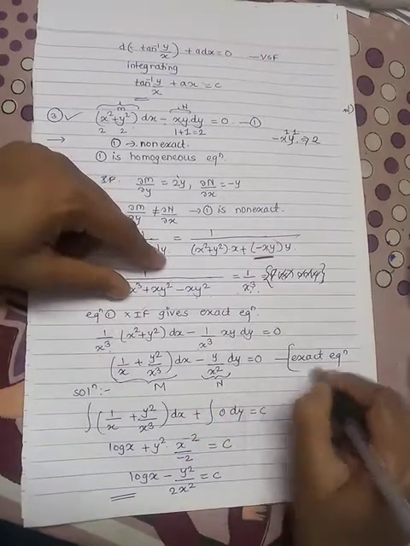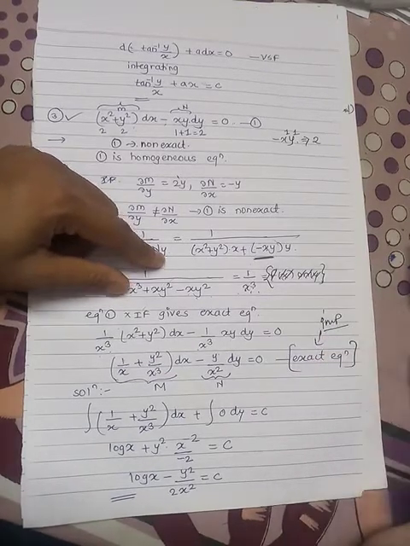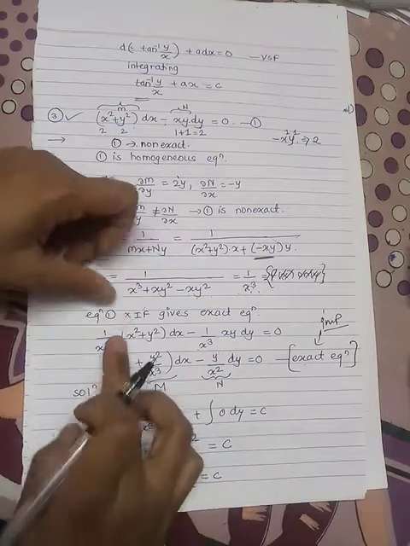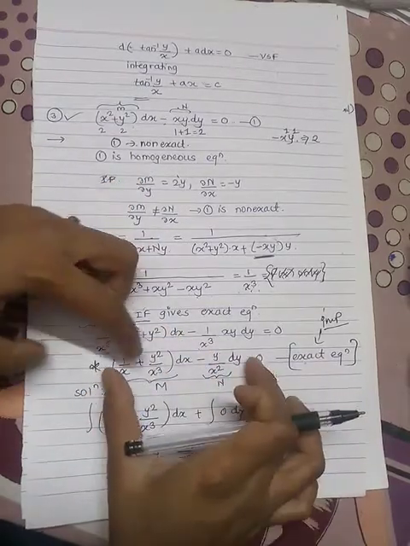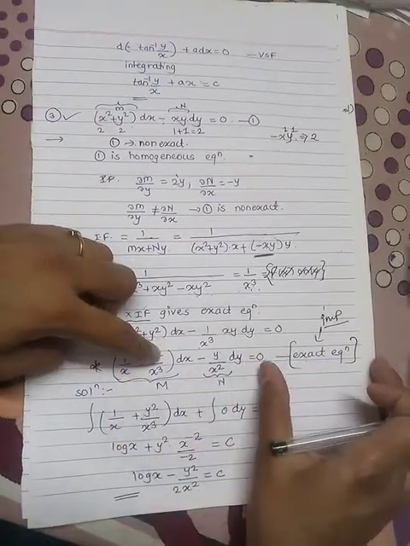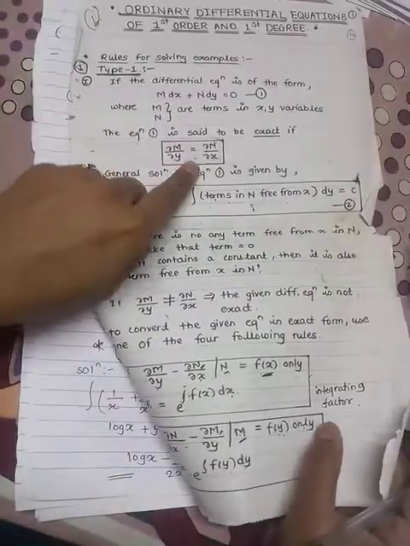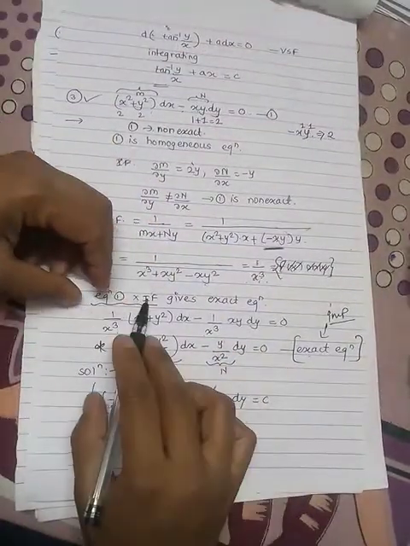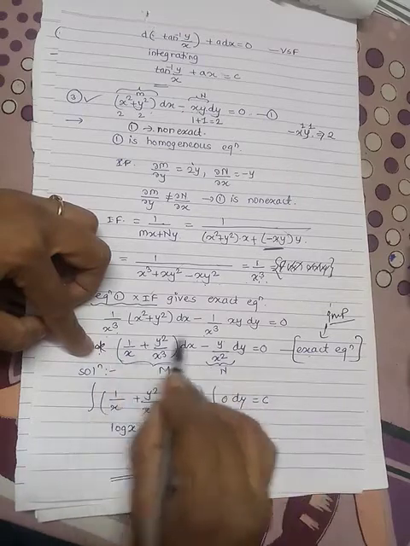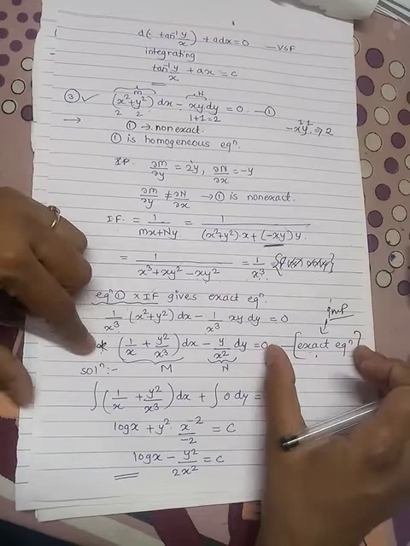And directly write, this is your important sentence. Directly write, after multiplying IF, whatever we get, that example automatically becomes an exact differential equation. No need to check this exact condition again. So that is the important step. So after multiplying IF, this is your exact differential equation. Write only one sentence, this is your exact differential equation.